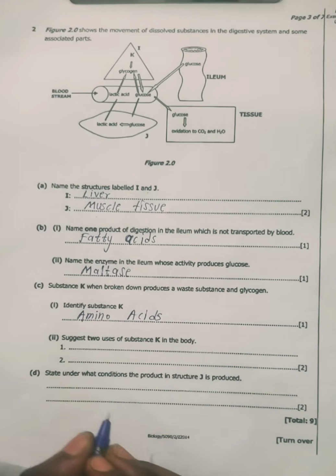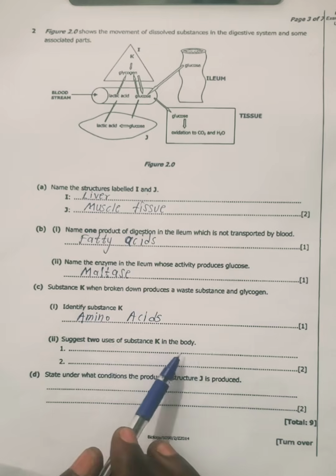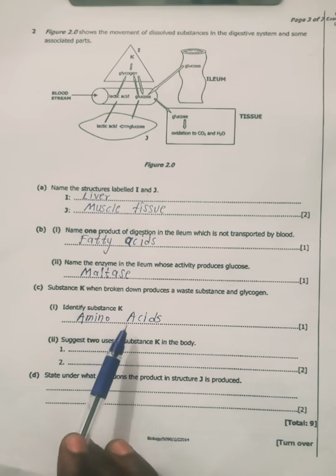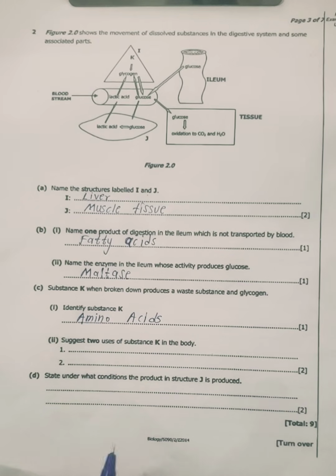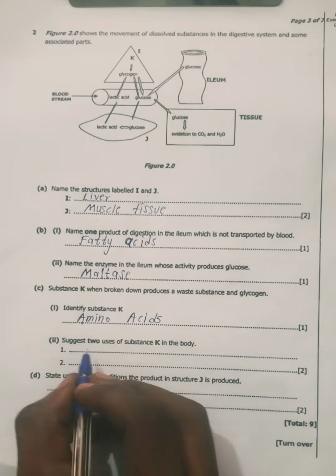Amino acids. Then suggest two uses of substance K in the body. So what are the uses of amino acids? There are so many uses. We understand that they are used for growth of body tissues.